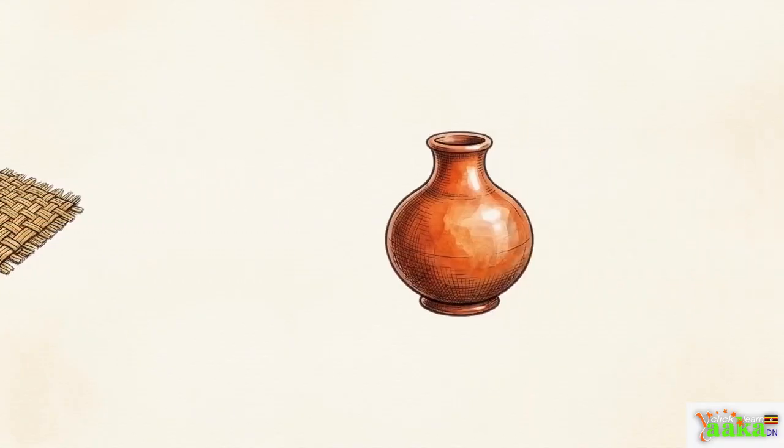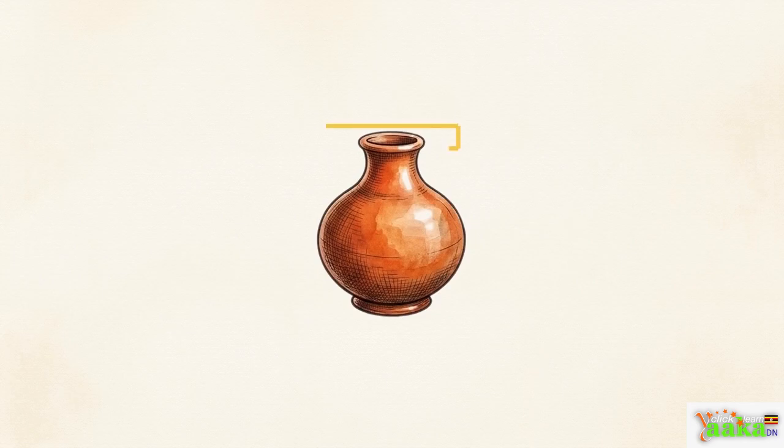Let's strip away the surface of familiar items. On a woven mat, crossing straight and zigzag lines creates a rough physical texture. Shape is an area enclosed by lines. A clay pot's curved profile creates a wide shape, allowing it to hold water.